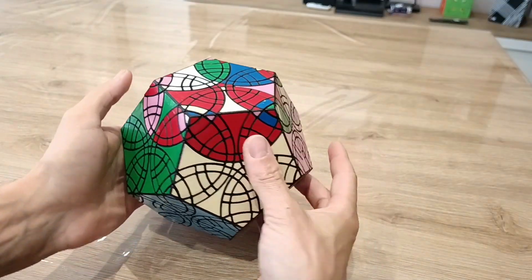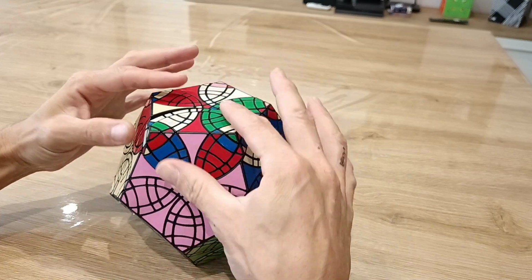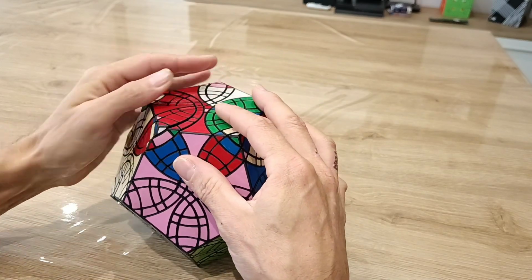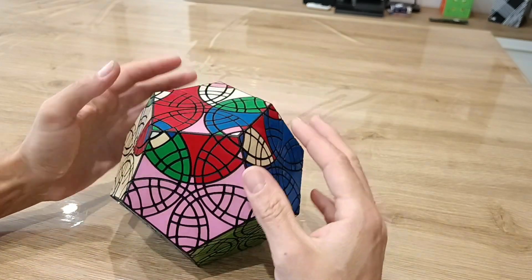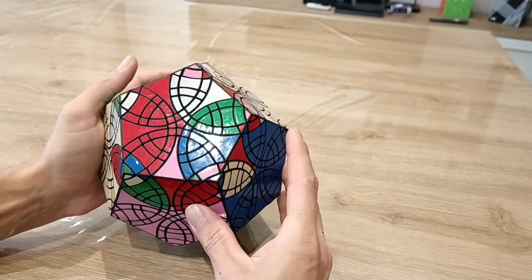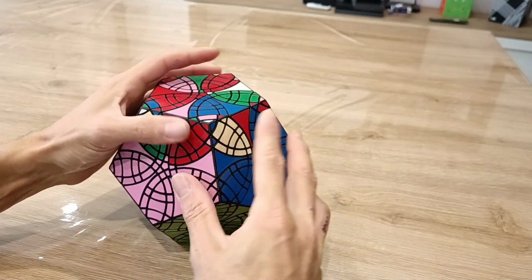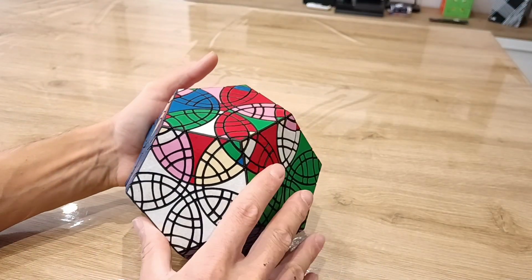So now I have solved this other center, and now finally we have to solve this last center, placing all the reds in. Okay, here I need a red that can be easily placed, exchanging these two faces, these two petals.